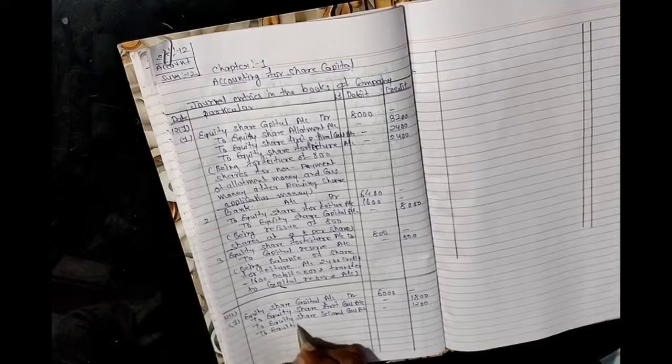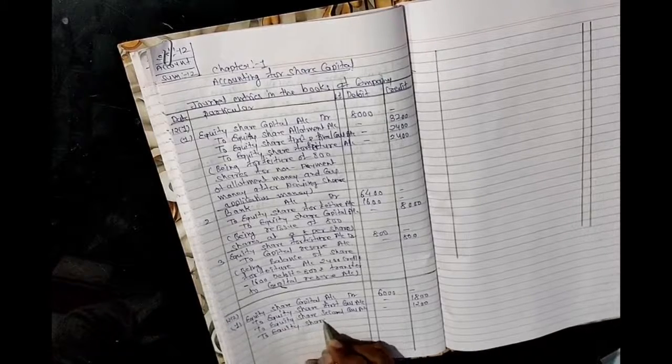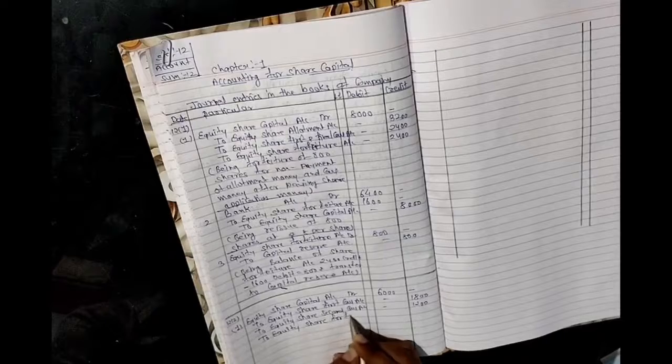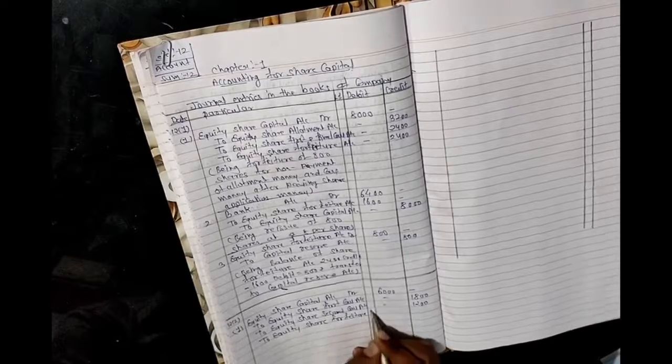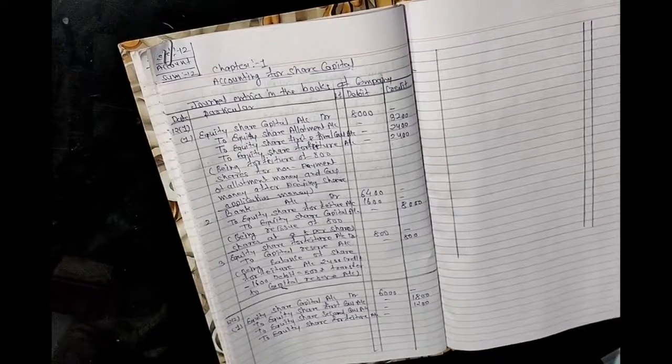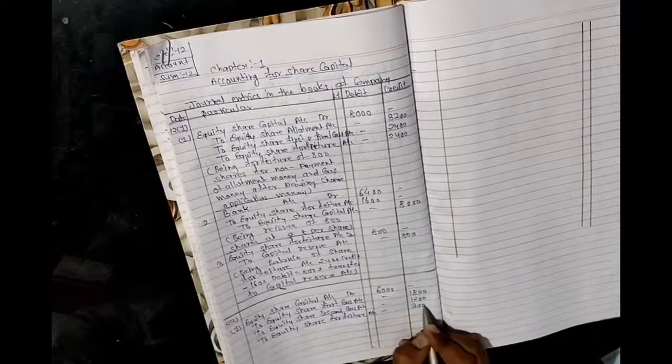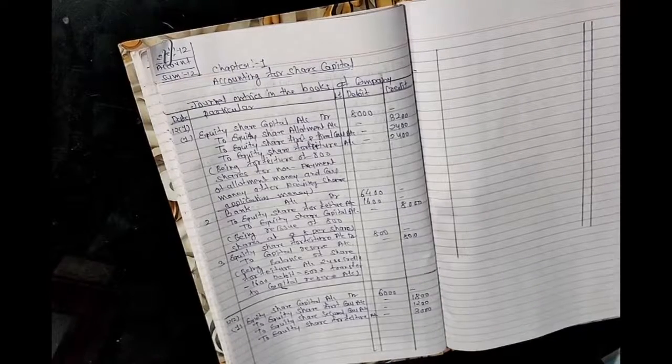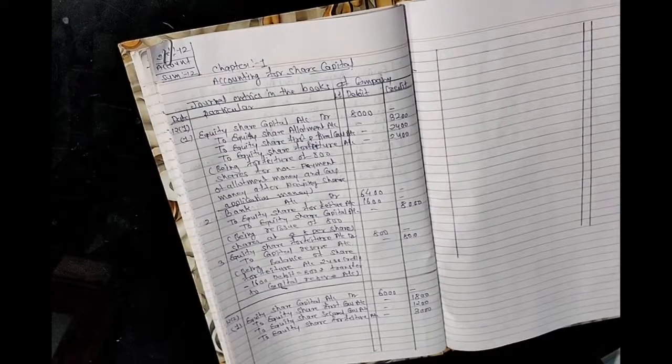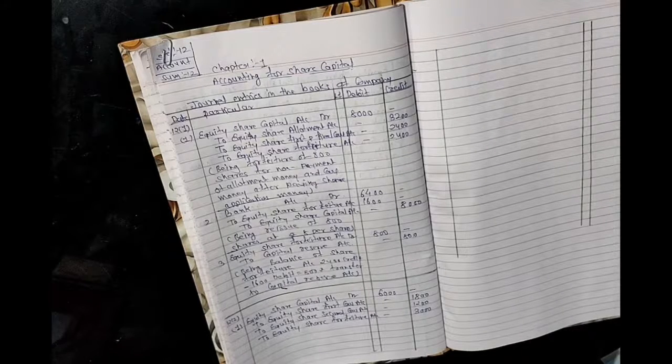And then equity share forfeiture account, amount of rupees 3000. Fine. At the time of first call 3 rupees, final call 2 rupees, 5 rupees not received. It means application and allotment 5 rupees received, and that amount will be credited to equity share forfeiture account. Fine. Okay, now narration.